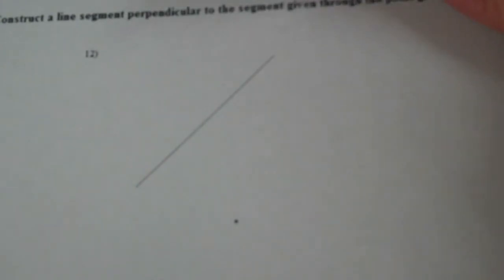So we have the same directions in number 12. And if you need to, it's not a big deal, you can take your straight edge and even extend this line out if you feel like you need a little bit more room here.